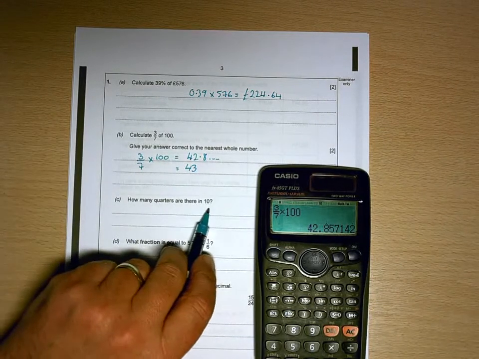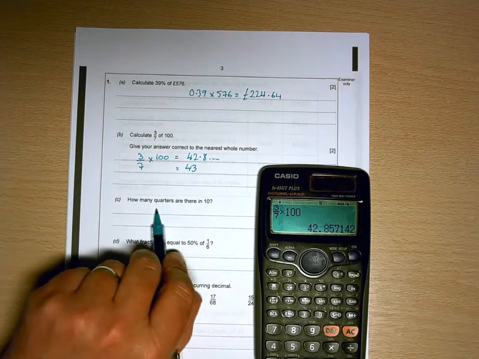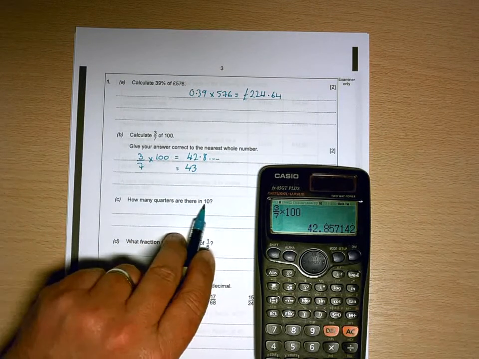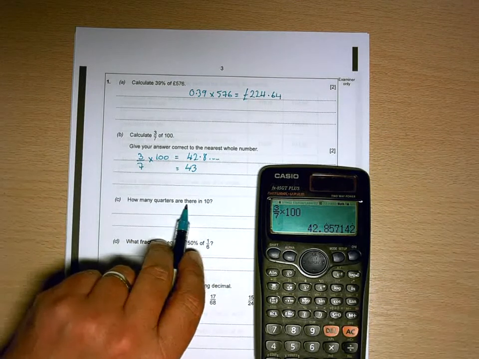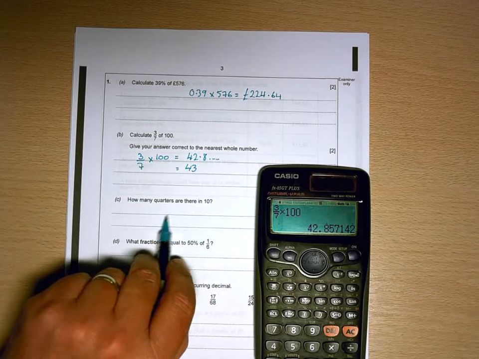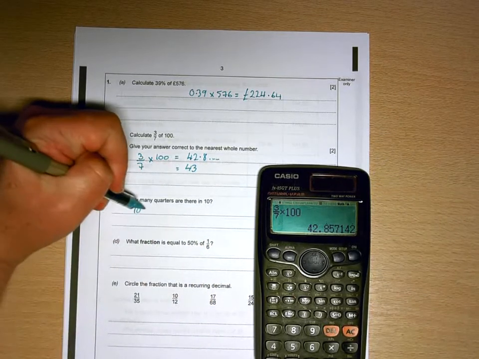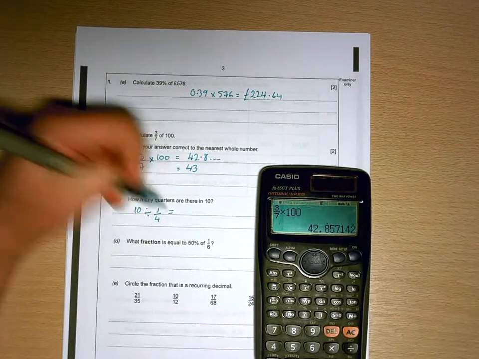How many quarters are there in 100? So this one might catch you out. If the question was saying how many threes there were in 10, you'd probably work it out. You'd know you're going to be doing 10 divided by 3. So what we have to do here is 10 divided by a quarter.